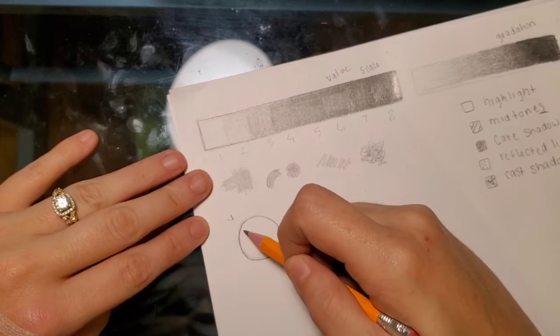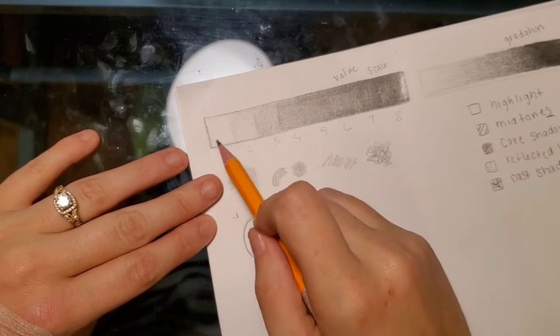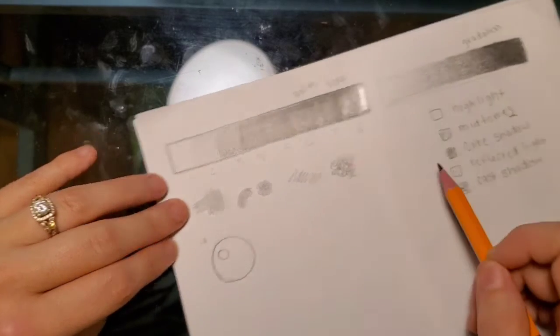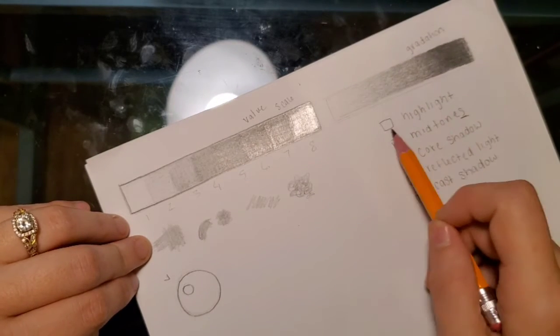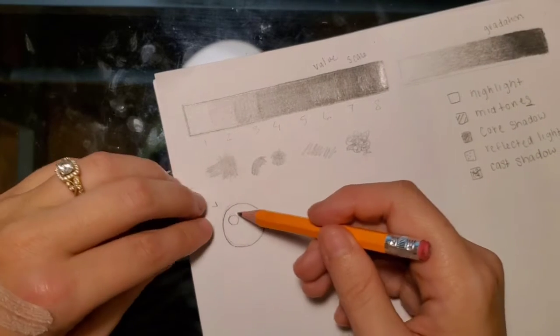So my highlight is a circle shape on a sphere, and I'm drawing thick lines here because I'm working on my value pattern chart. I'm not actually shading it, so it's okay to have those cartoon outlines. My highlights I leave blank, and so I'm not going to fill that in at all.